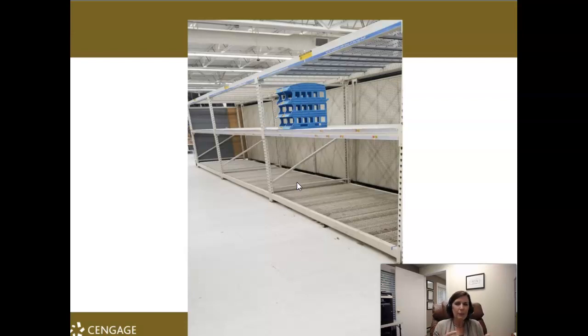Similarly, I could have taken pictures of the hand sanitizer aisle, paper towels, Clorox bleach, all of those things looked about like this.